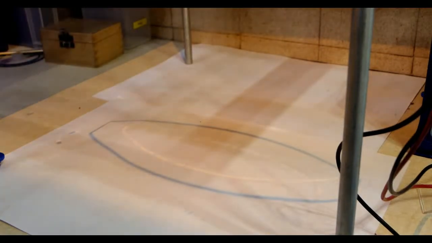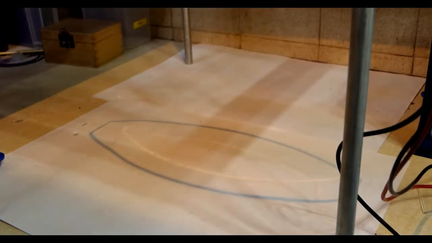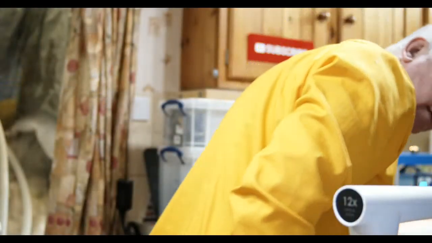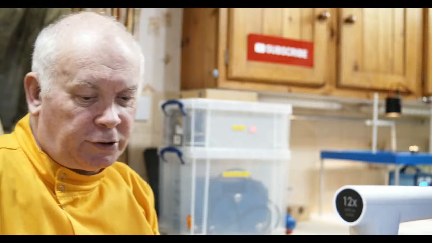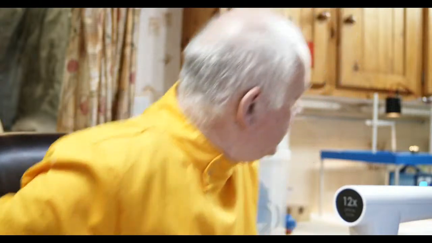Right. So we've got some idea from this ripple tank of what we're doing. Now, I'm just going to sit down here for a moment and chat to you for a moment, and while that's happening, the ripple tank's going to be moved. That was my hint to my son, who's just going to move the ripple tank just so we've got some space.